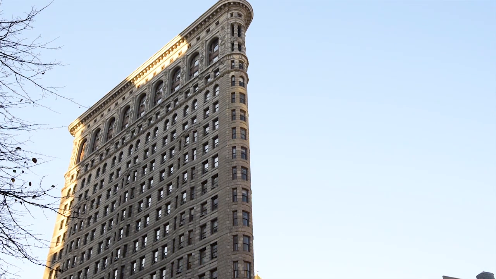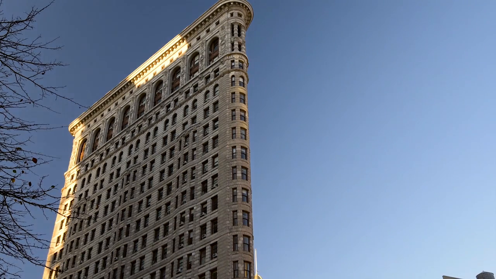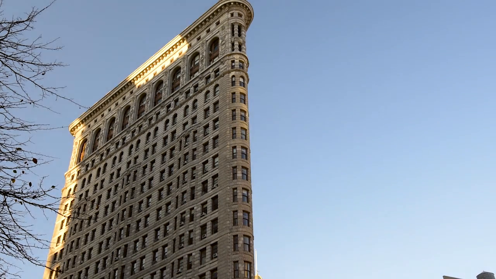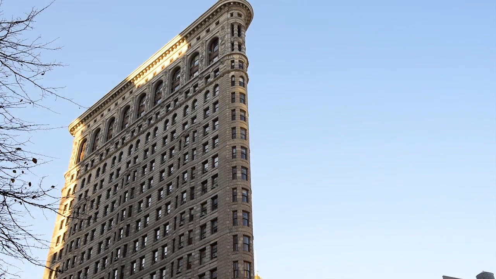This gives me the ability to really take this iconic building in New York City and put it up against a nice clear blue sky and really make it a more interesting shot than just the washed out sky that I have.